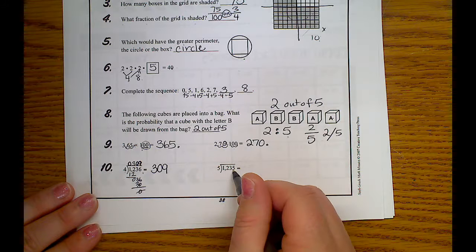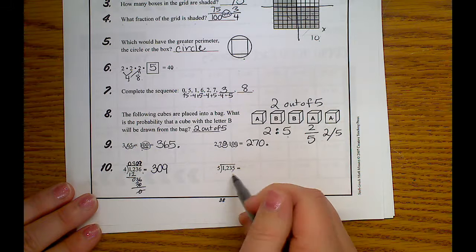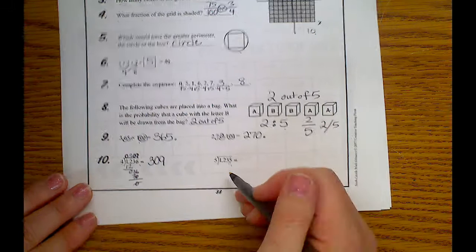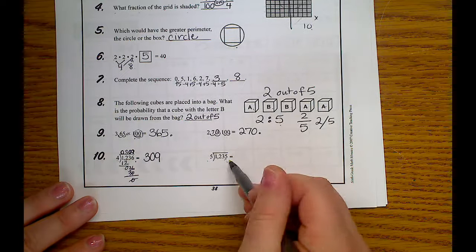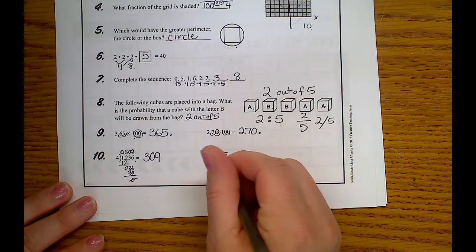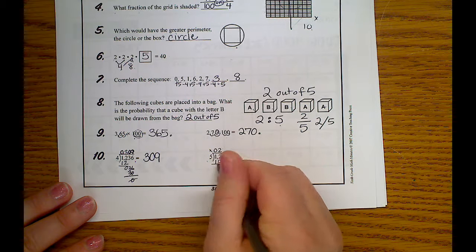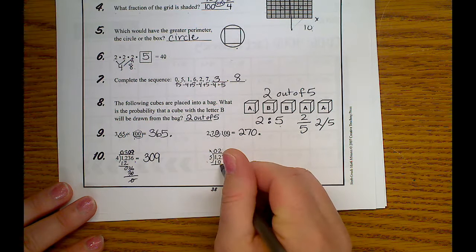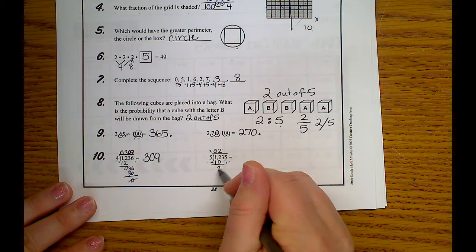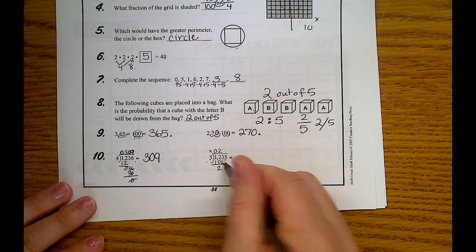I know this is going to go into it because it ends in a 5. And if it ends in a 5 or a 0, it will be equal. So 5 can't go into 1, but 5 can go into 12 twice, which is a total of 10. So 2 times 5 is 10. 12, take away 10 is 2. We're going to bring down the 3.